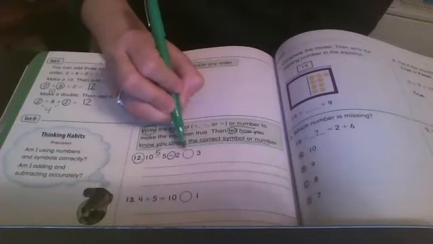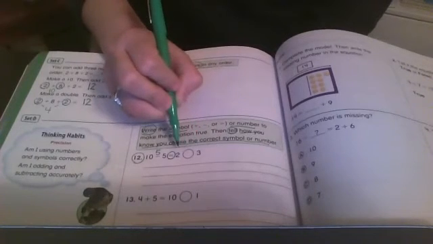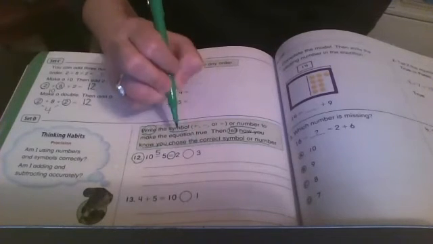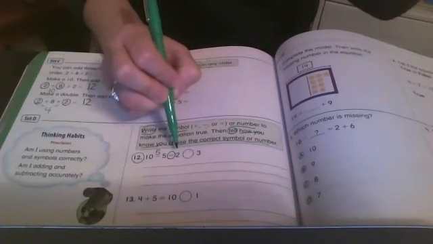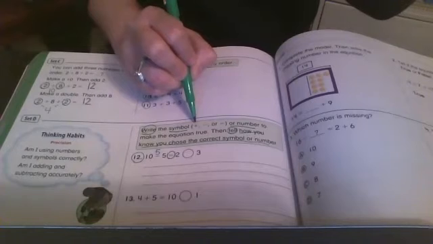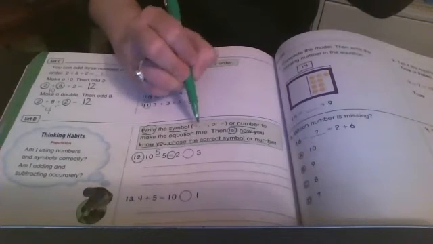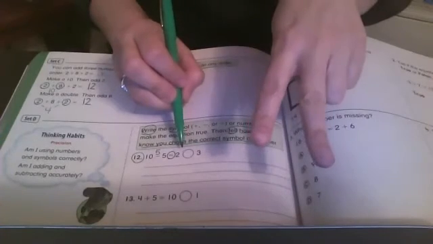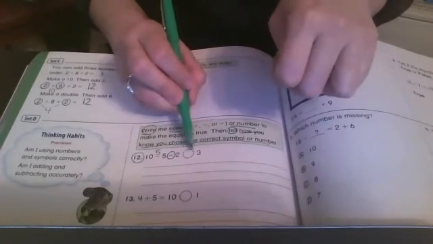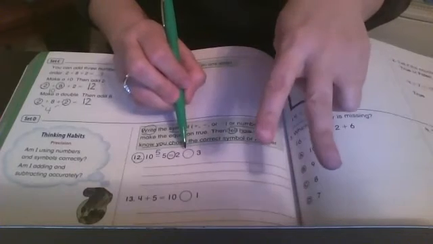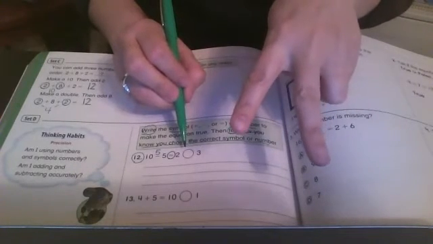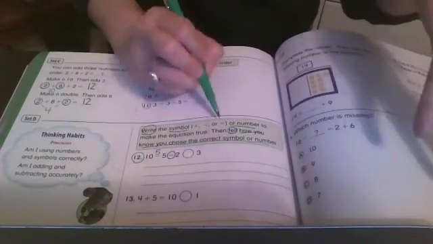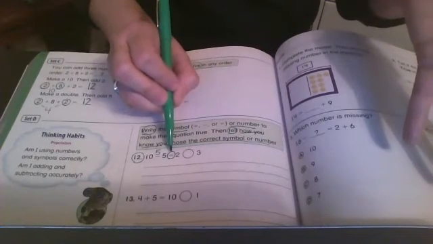And so what can I fill in on my second side to make this true? 2 something 3. Well, we know it's going to be a symbol, right? Because we have the numbers that we need. What symbol do we need there? A plus, 2 plus 3? A take away, 2 take away 3? Would that even make sense? If you had 2, could you take 3 away? You don't have enough, right? So that wouldn't work. And then they have equals. Well, we already have the equals in our problem. So the only thing that would work is a plus.